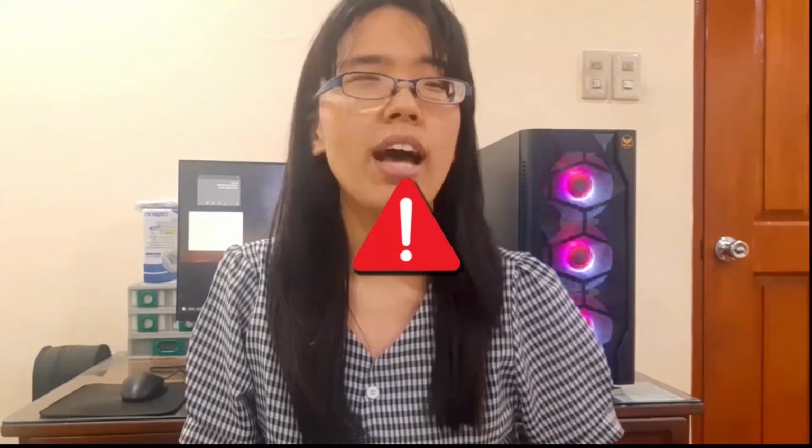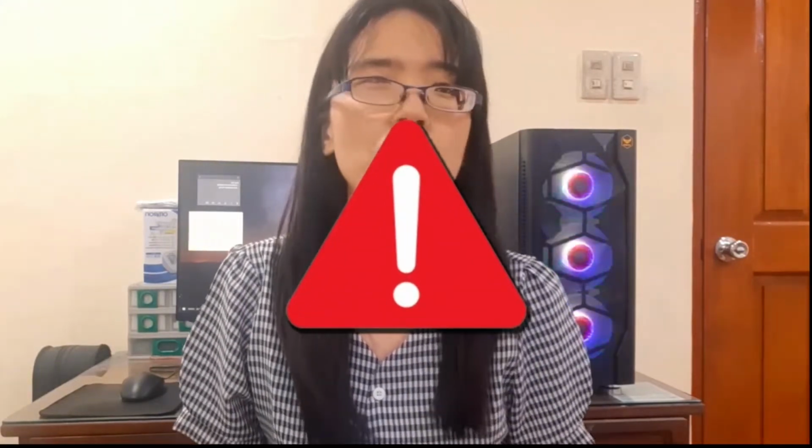Noong May 2021, nagkaroon ng software malfunction ng aking laptop. And that means all of my files and softwares are erased. So I decided to invest on a desktop for long-term use na.